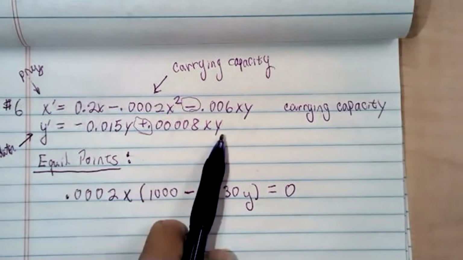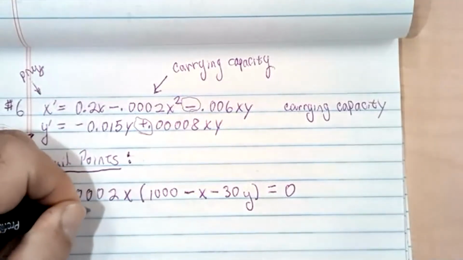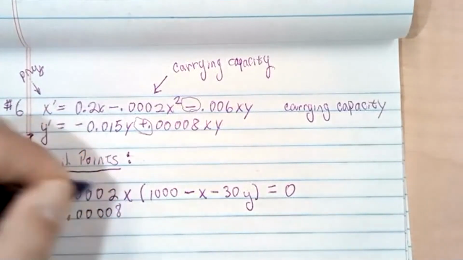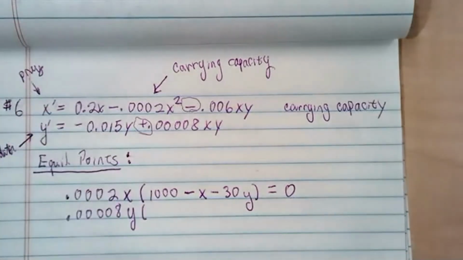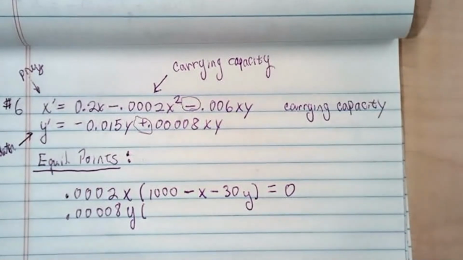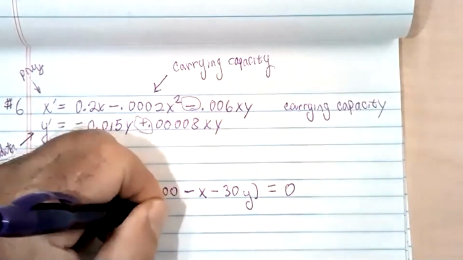And likewise on this one, I'm going to factor out the 0.00008, and a y is coming out. So we got minus 0.0015 divided by 0.00008, which is 18.75.